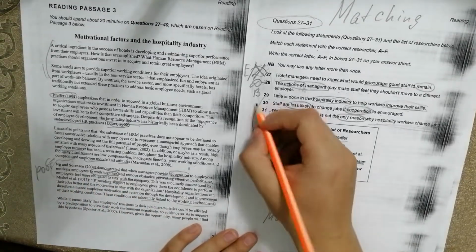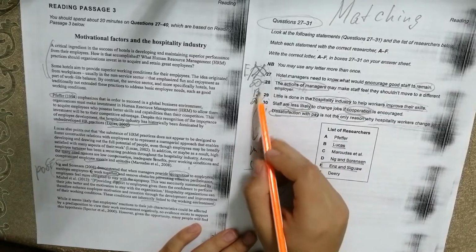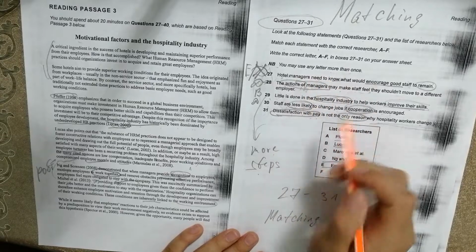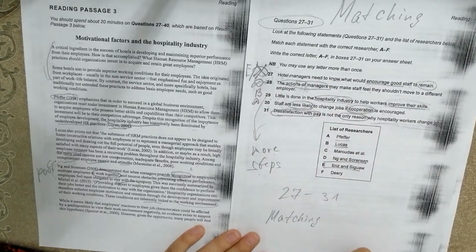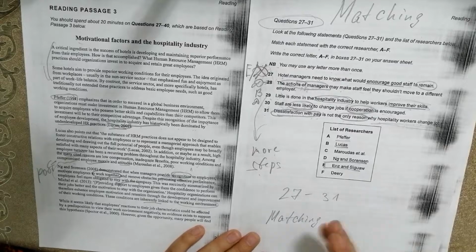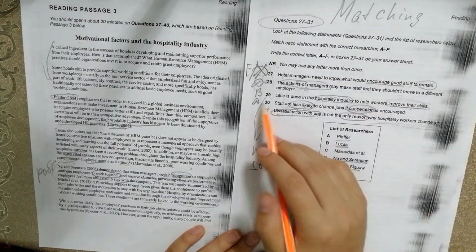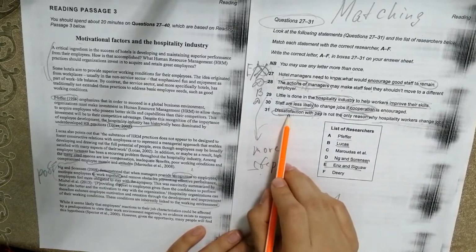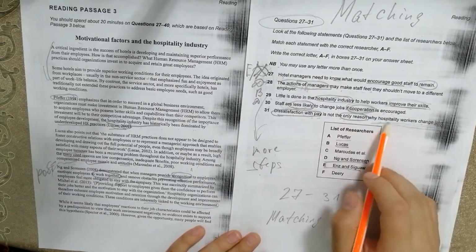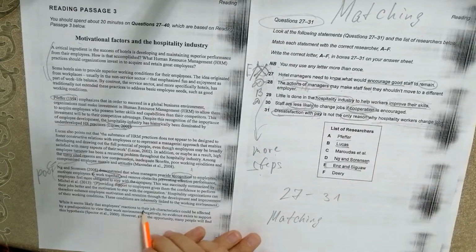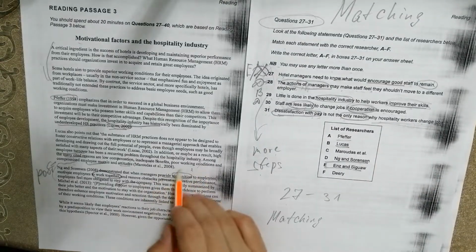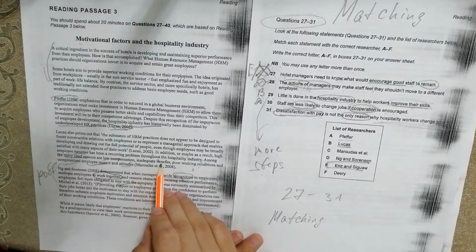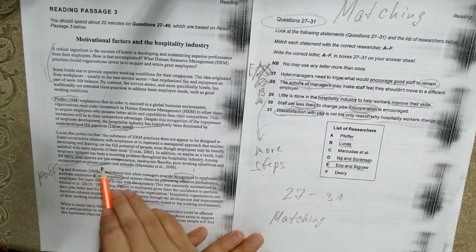So it is D. So you may wonder why D is repeated 2 times. It says NB, you may use any letter more than once. So you can choose D 2 times or 3 times, depending on it. But as usual, you know that you can at most choose the same letter twice. And the last, dissatisfaction with pay is not the only reason why hospitality workers change jobs. Okay, we can also find evidence for this as well. Among the many cited reasons are low compensation, inadequate benefits, poor working conditions, and compromised employee morale and attitudes.